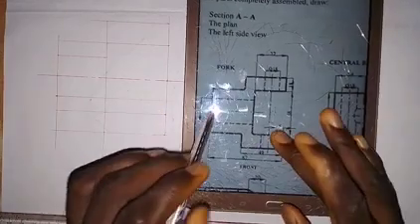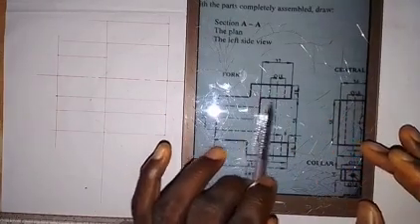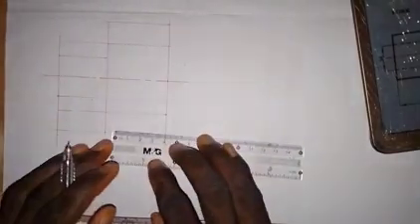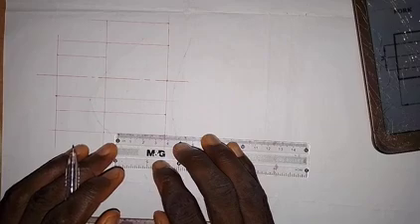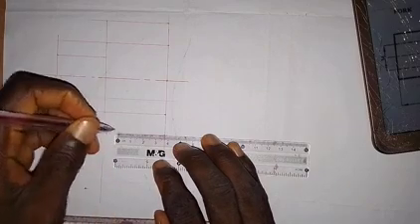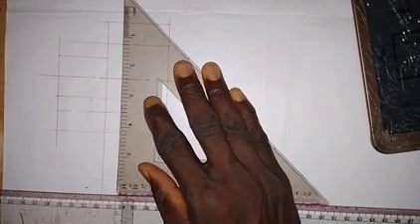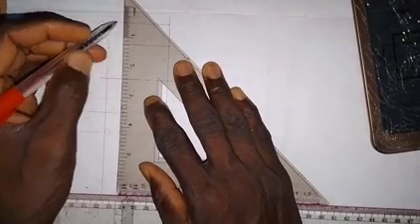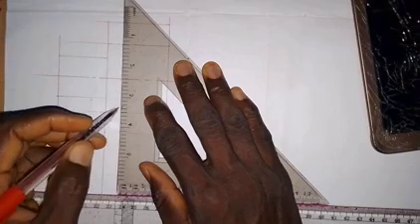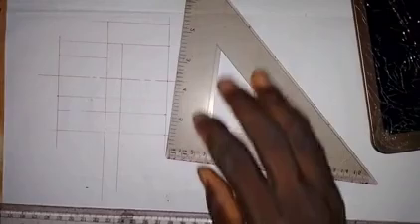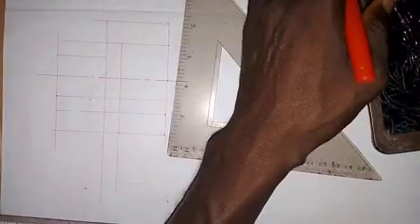Another thing that we have here is the distance from here to here, which is 37. So to get this part, we have to take that 37. From here, I will take 37 millimeters. I'm going to draw a vertical line through this point. So this is 37 millimeters here. So then we have this. We have produced this.